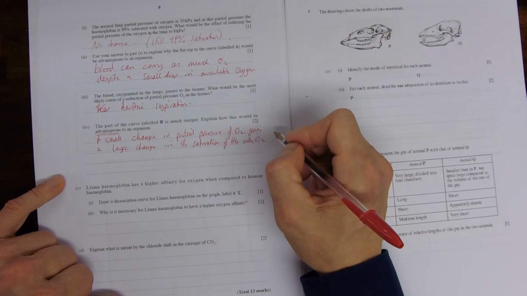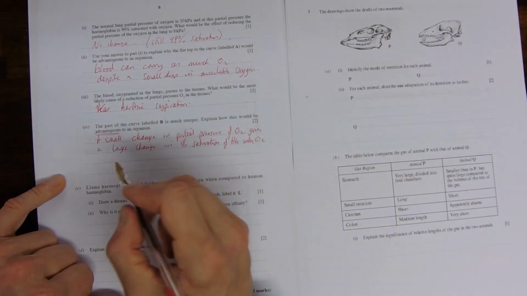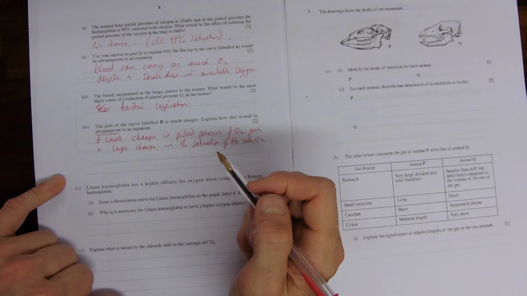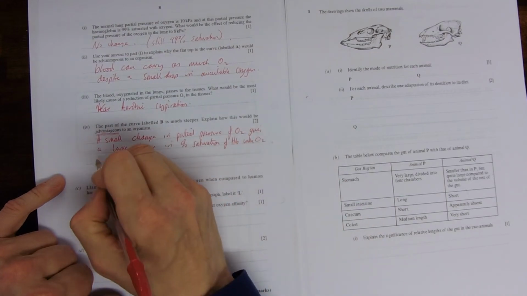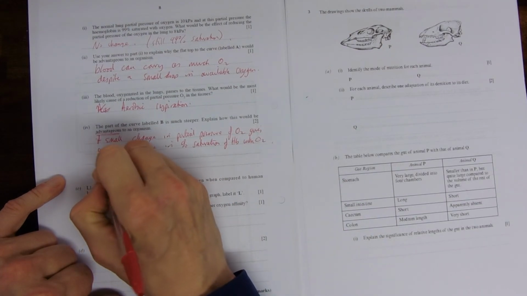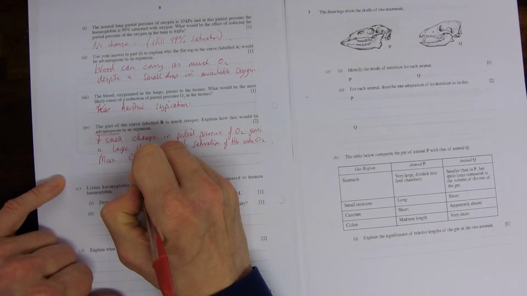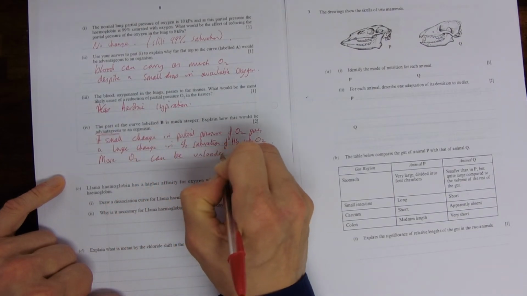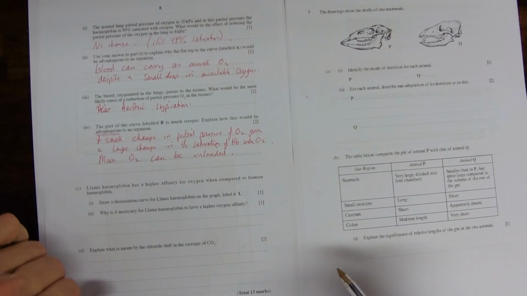So that's kind of the full thing. So the advantage is more oxygen can be unloaded. So more oxygen can be unloaded for that aerobic respiration.